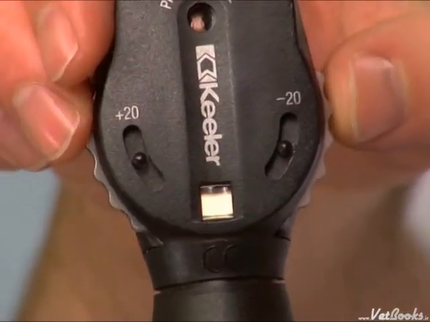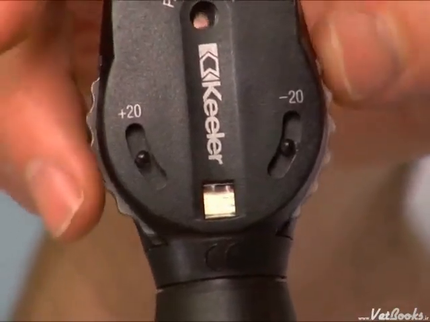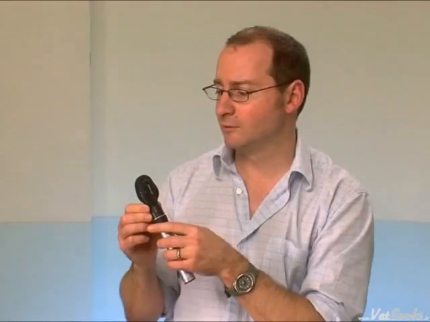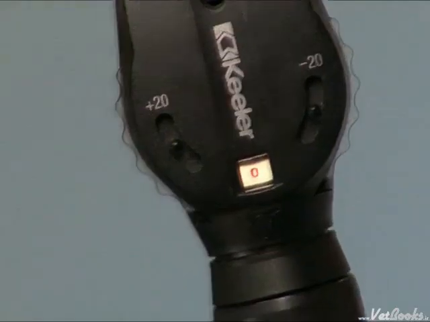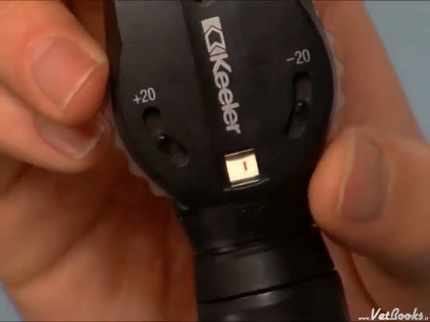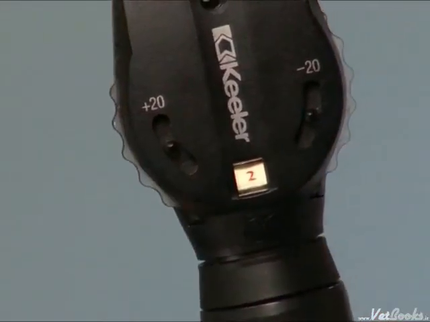To work out the lens setting that is best suited for you, the easiest way of doing that is to hold the ophthalmoscope close to your eye and then find a line or an area of contrast on a wall and rotate the lens barrel until you get that line in sharp focus, and that will be the setting for you to examine the fundus.